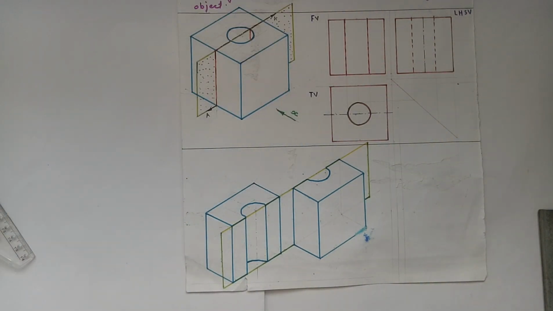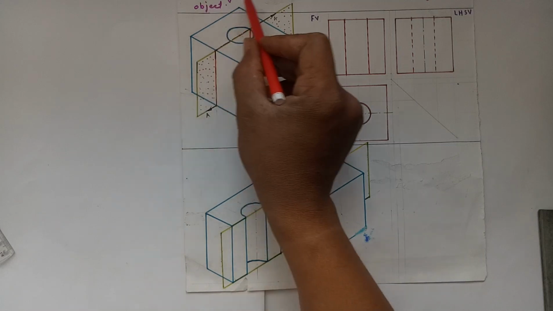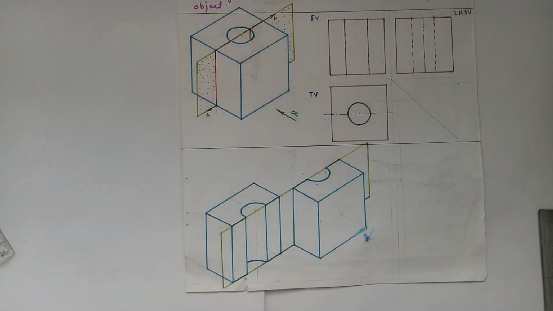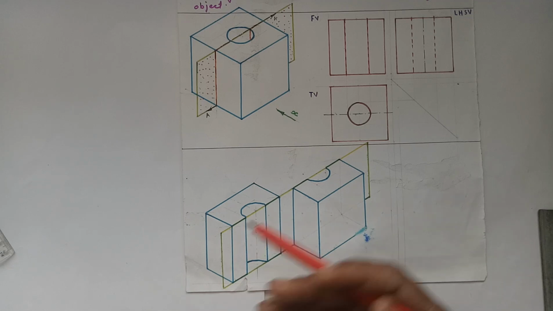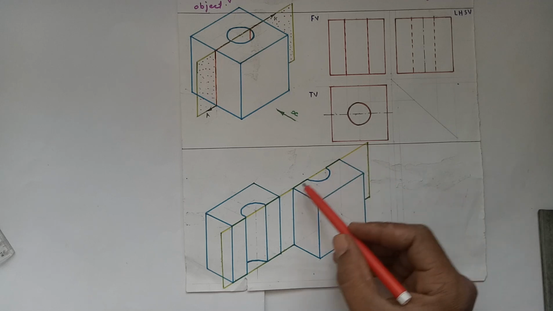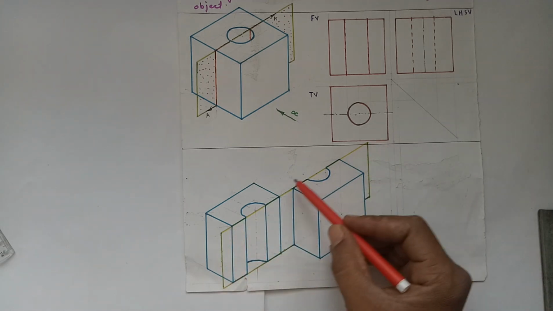The second important thing is, after taking the section, we have to draw the hatching lines inclined at an angle of 45 degrees. Now before drawing the hatching lines, in which part of the object do we have to show the hatching lines? To draw the hatching lines, observe the cutting plane.